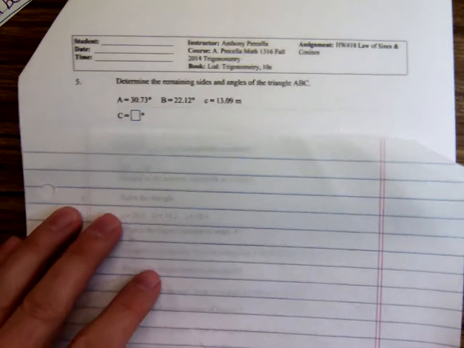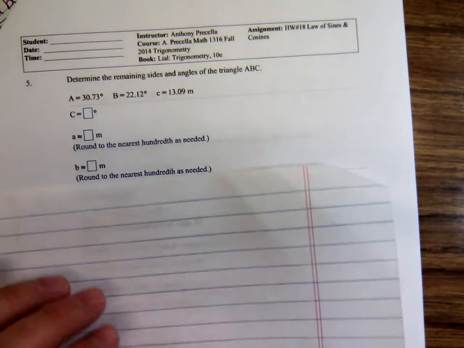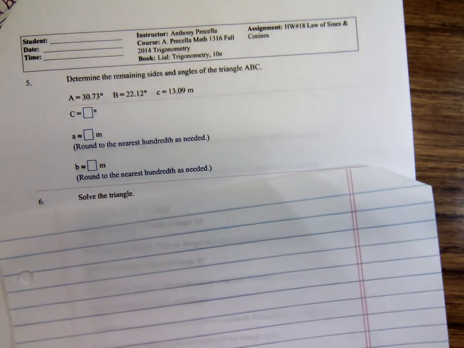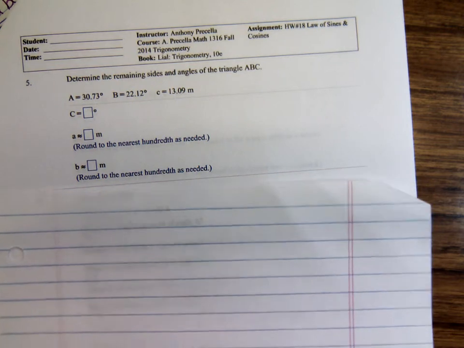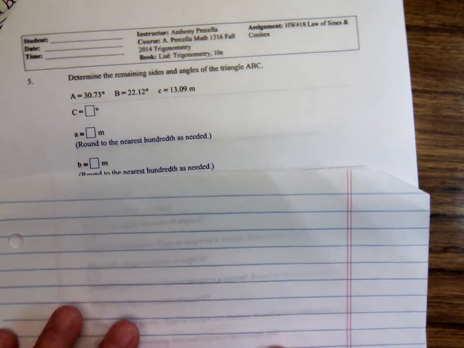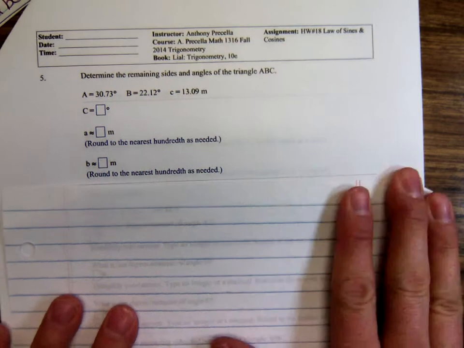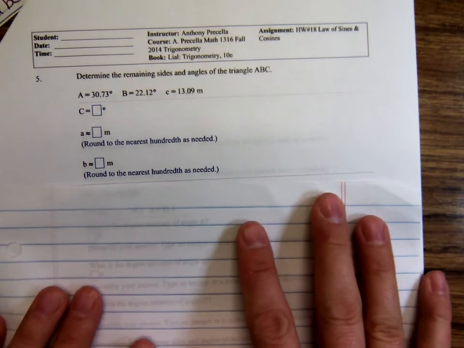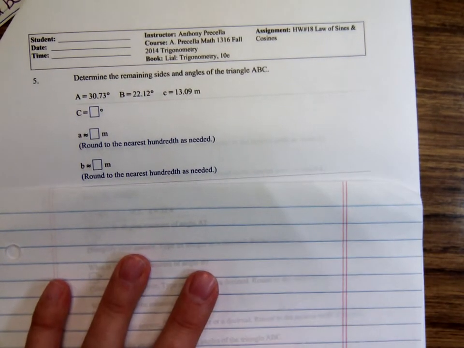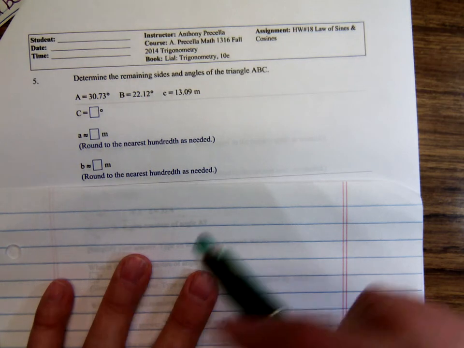Let's do another one. How about this one here? We're told, determine the remaining sides and angles. I guess I got carried away with this assignment, didn't I? Determine the remaining sides and angles.